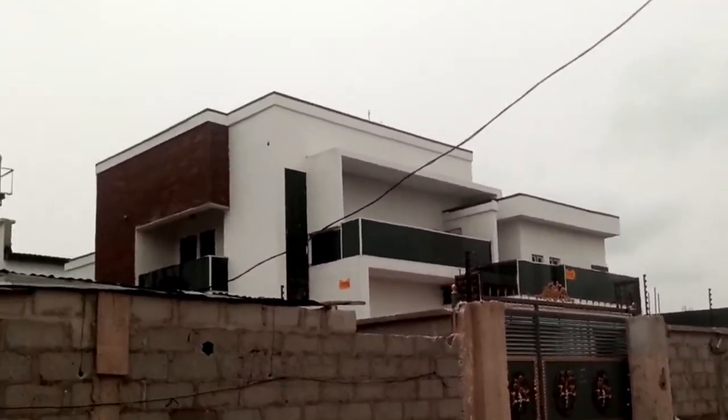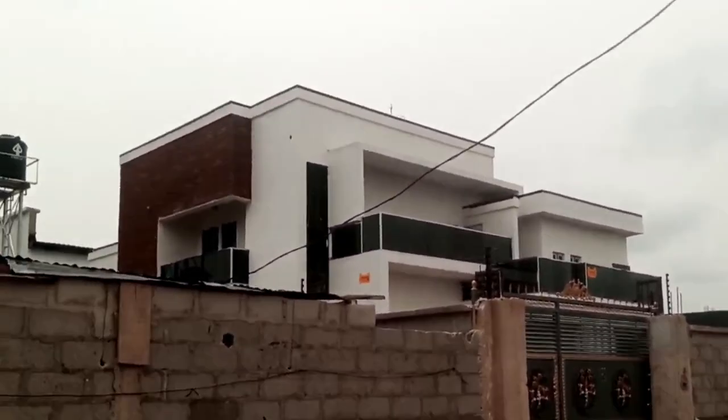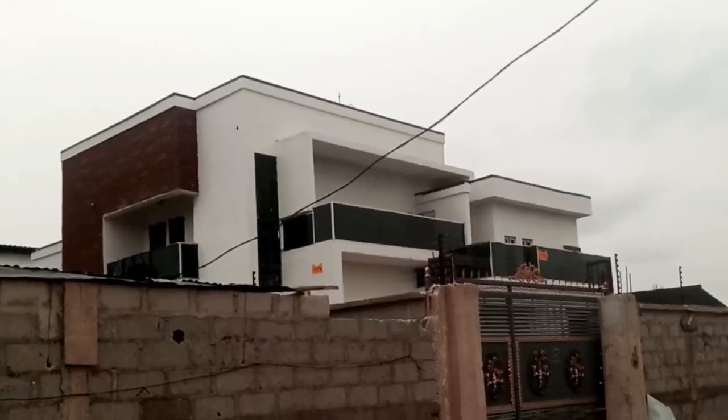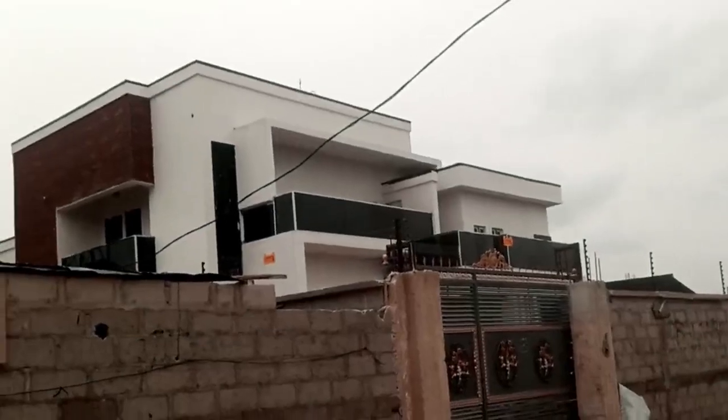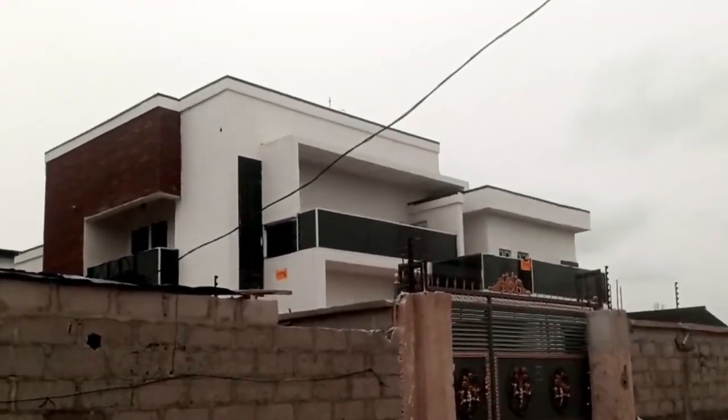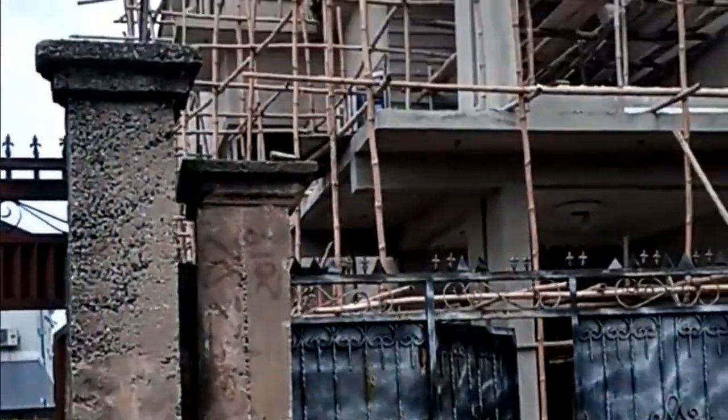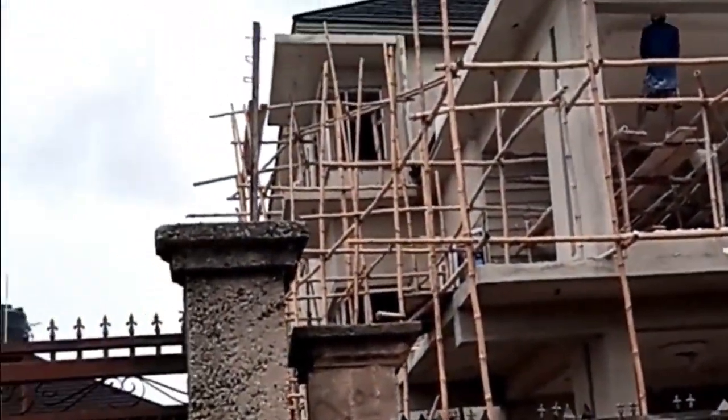So I'm still going to be discussing more areas on how we can prevent cracks. The other area we'll be looking at is the load on the slab, the load on the concrete.